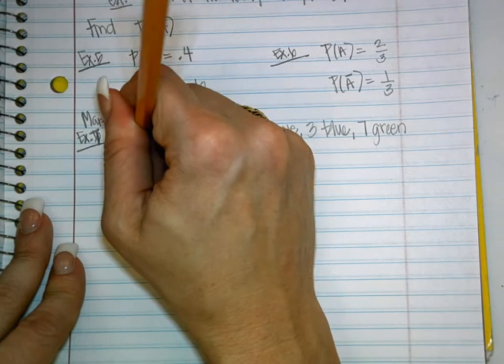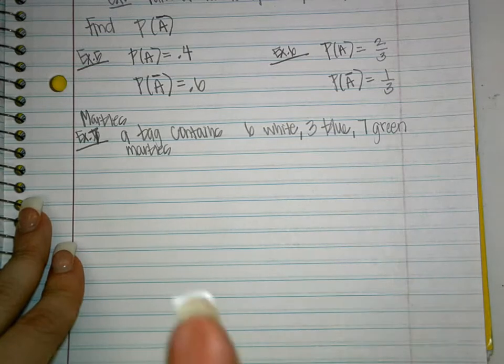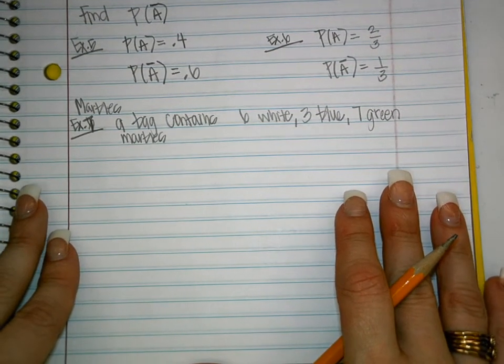Yesterday, what you were dealing with was just picking one. Today, we're going to do multiple events, so you're picking more than one. A bag contains 6 white, 3 blue, and 7 green marbles.